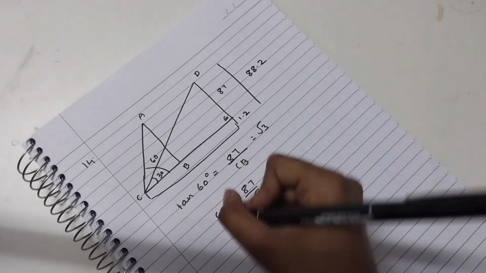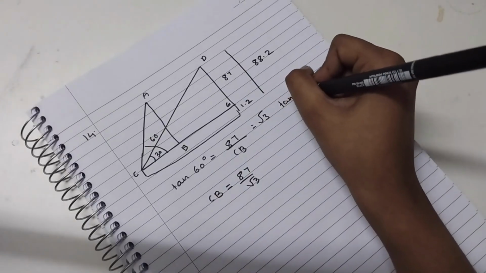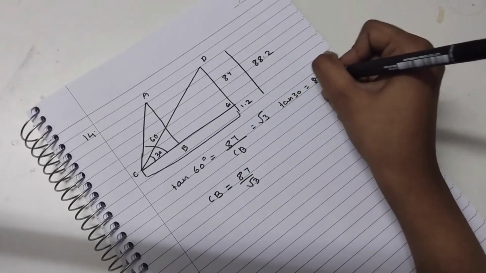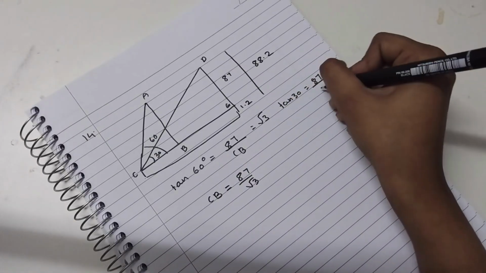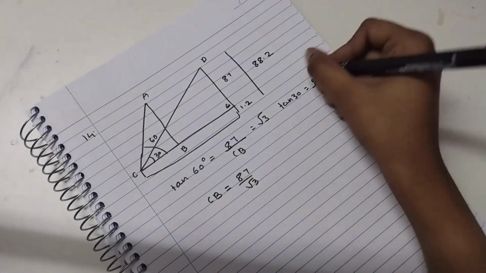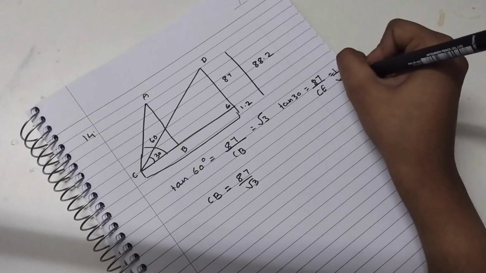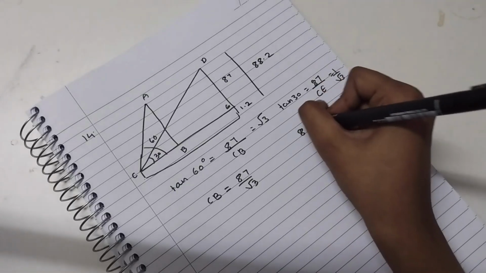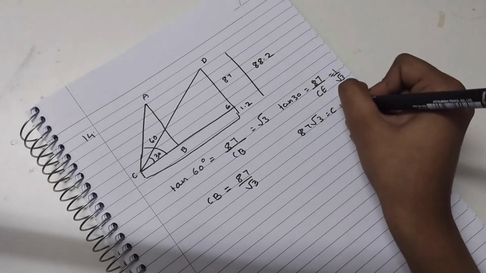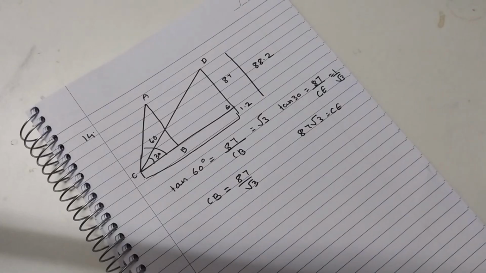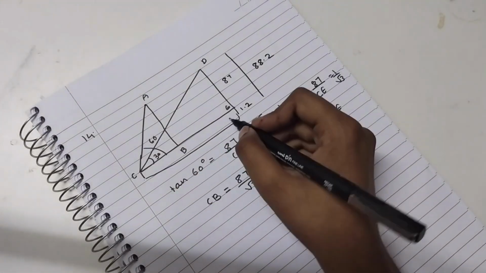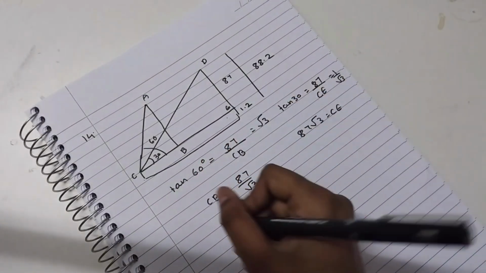Next, let's find tan 30. So tan 30 is equal to 87 by CE, which is equal to 1 by root 3. So 87 root 3 is equal to CE. They're asking us to find the value of BE. This is the distance the balloon traveled.